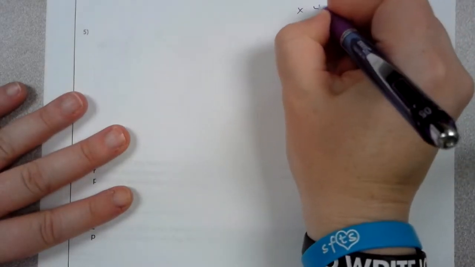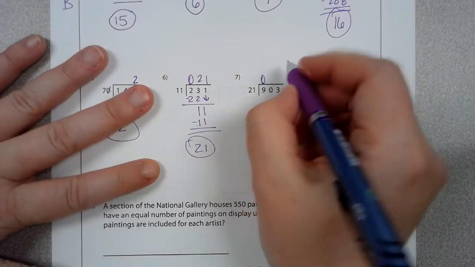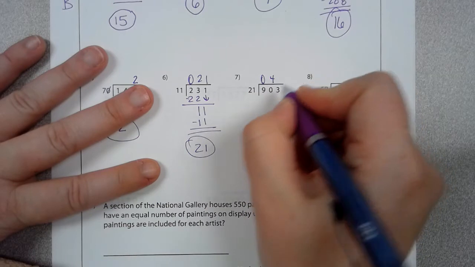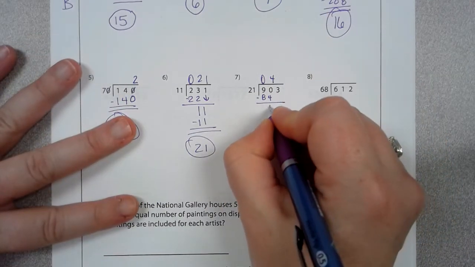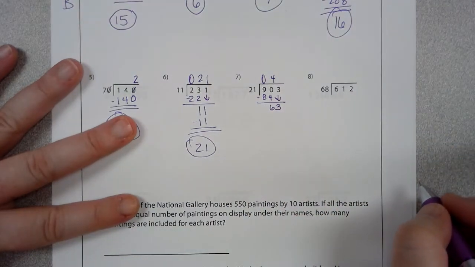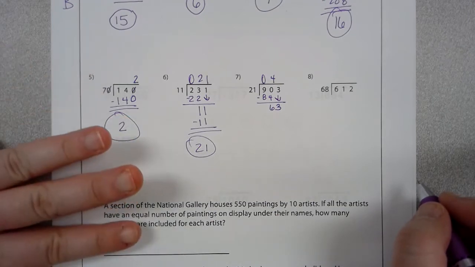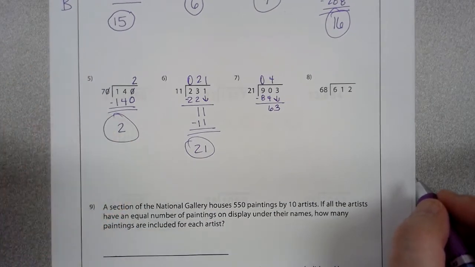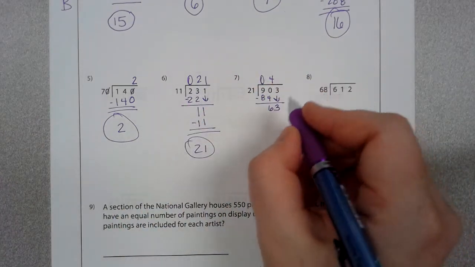And 21 times 4, you should be able to do this one in your head: 84. And that would fit just right there. 84 from 90 gives you 6. Carry down your 3. And how many times will 2 go into 6? 3 times. We can work this in our head: 3 times 1 is 3, 3 times 2 is 6.